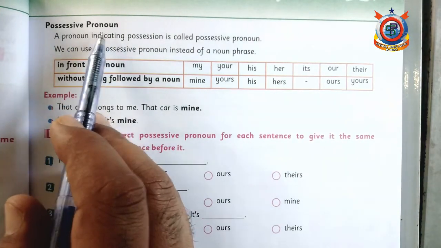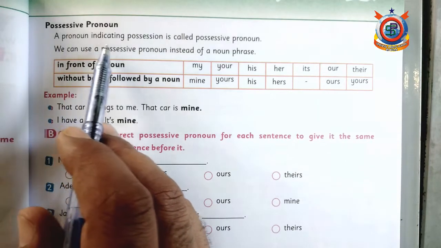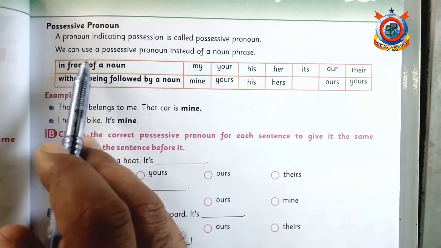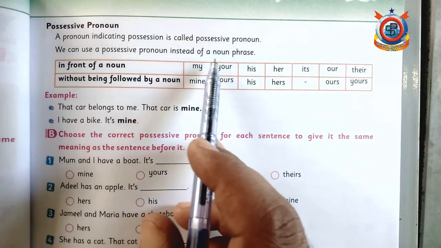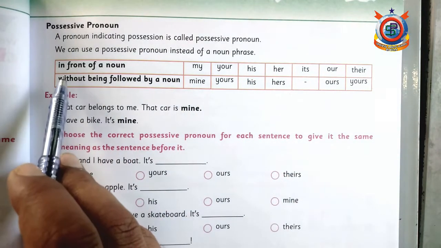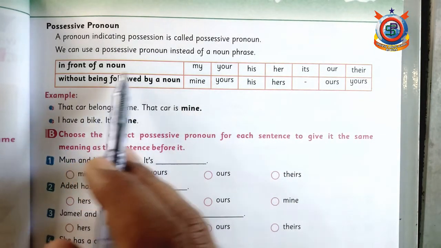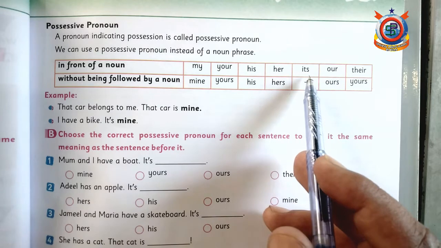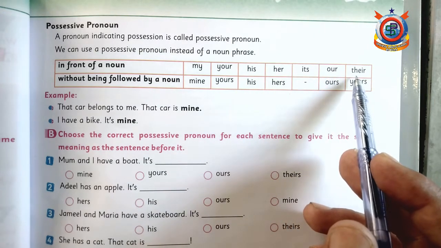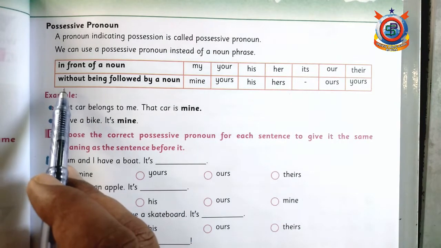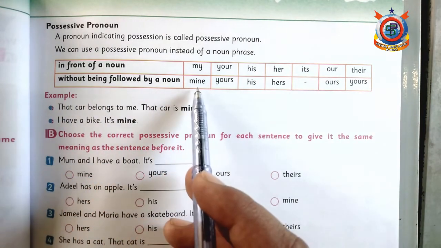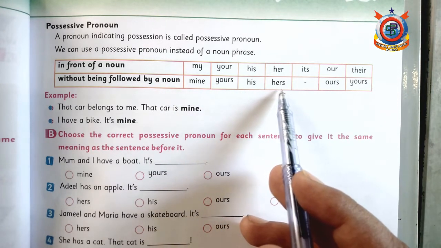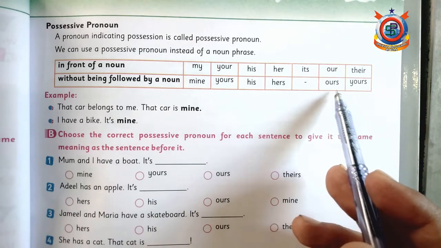Possessive pronoun. A pronoun indicating possession is called possessive pronoun. We can use a possessive pronoun instead of a noun phrase. In front of a noun, we use my, your, his, her, its, our, and their, and without being followed by a noun: mine, yours, his, hers, its, ours, yours.